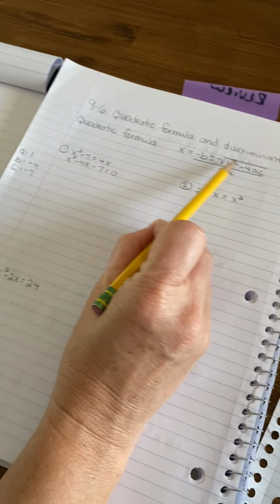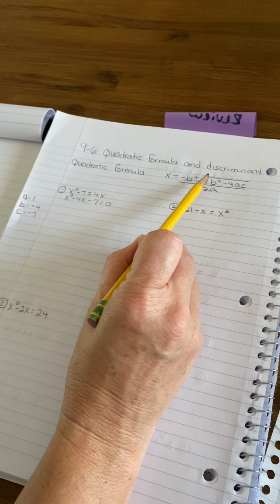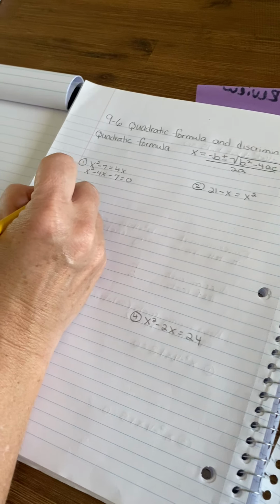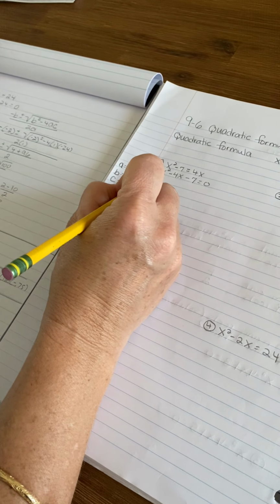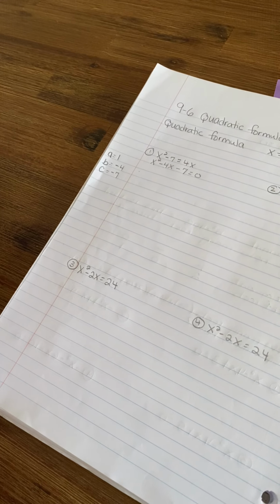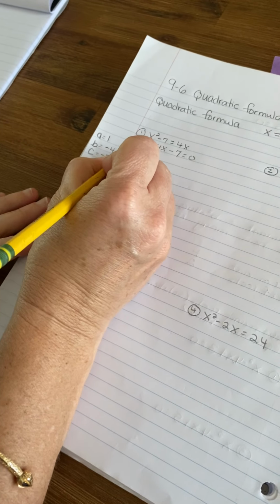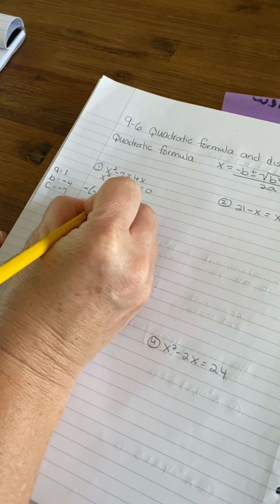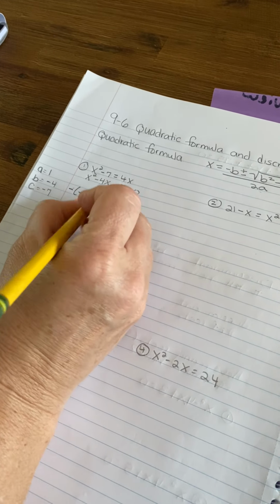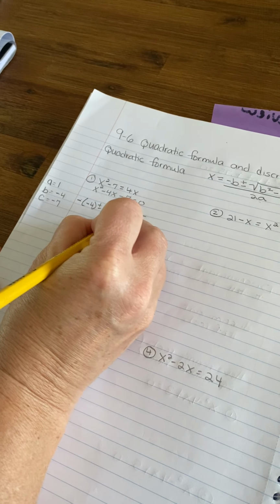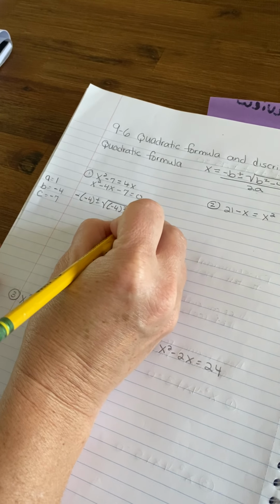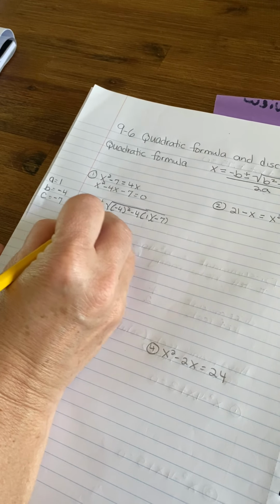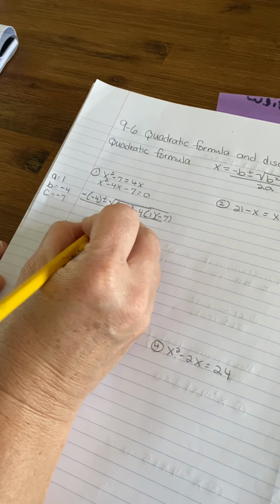All right, so I'm going to use this equation: negative b plus or minus the square root of b squared minus 4ac, all over 2a. I'm just going to go ahead and fill it in because I don't have a ton of room. So negative b plus or minus the square root of b squared minus 4 times a times c, all over 2 times a.